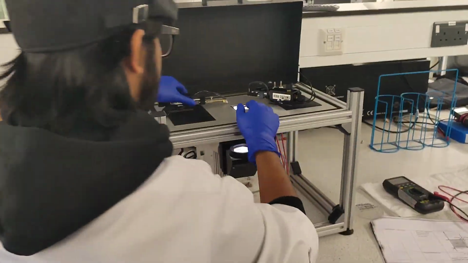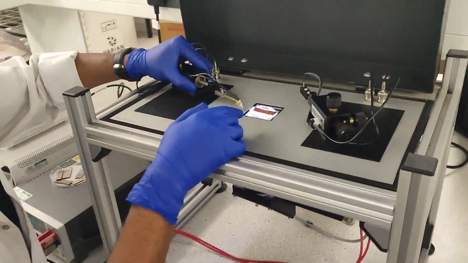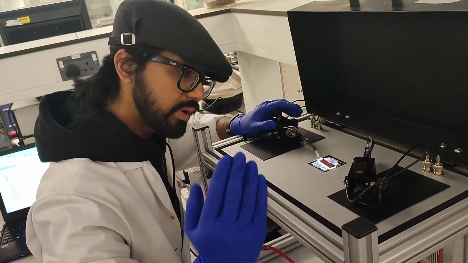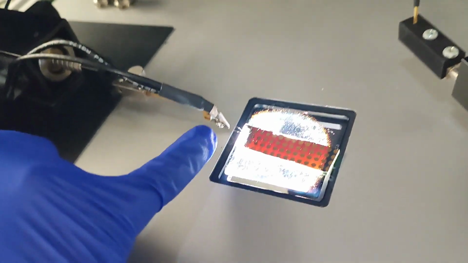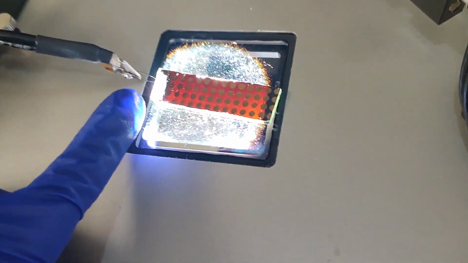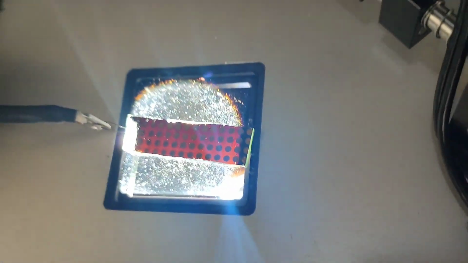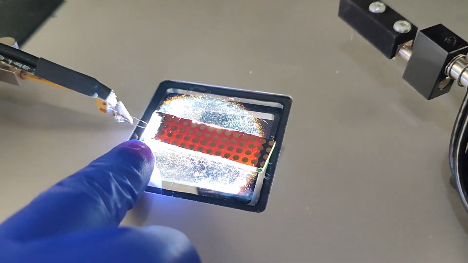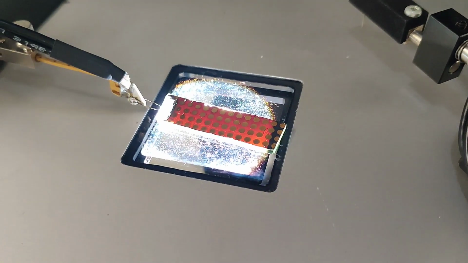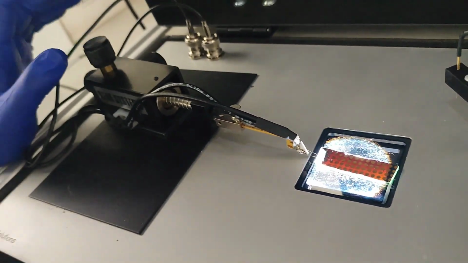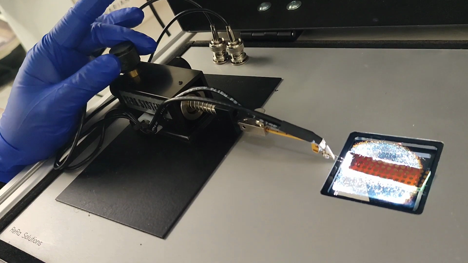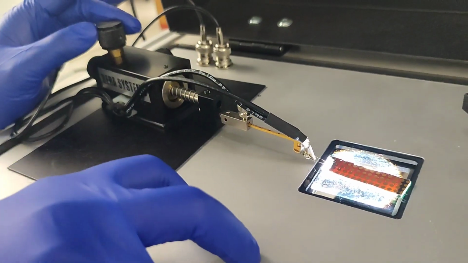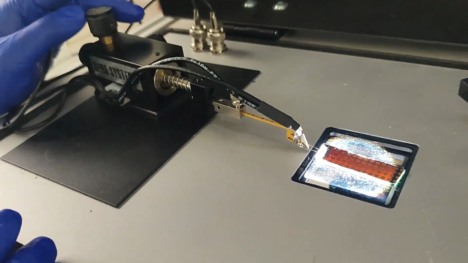So the first thing first, I connect the, if I come a little closer, you see there are two very tiny delicate pins over here. So we basically need to connect these two pins to the transparent section of the cell, and for that we use the micro positioning here, and we basically turn it anti-clockwise to push it down on the surface.